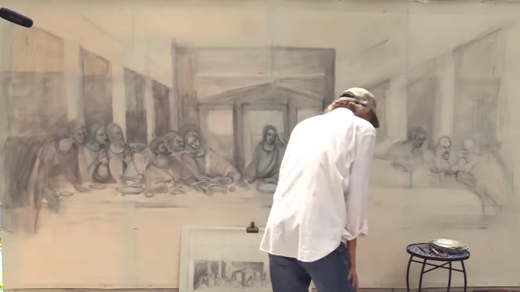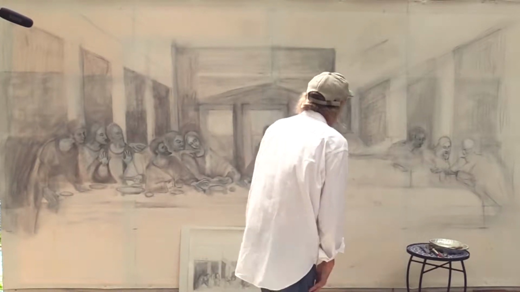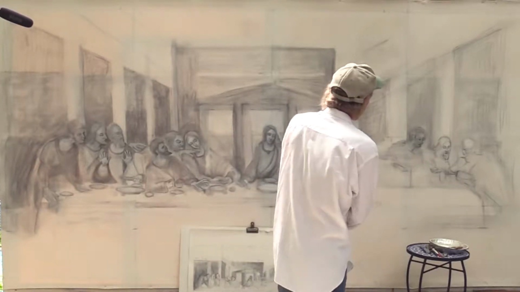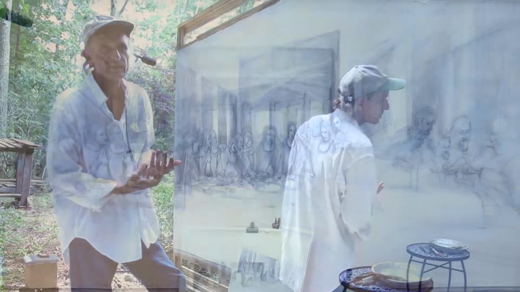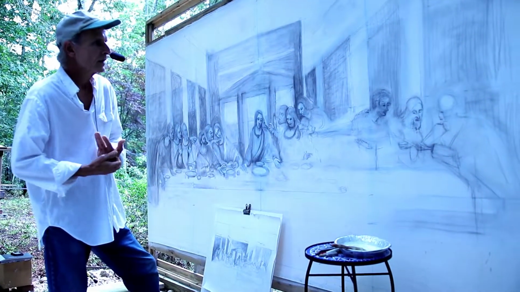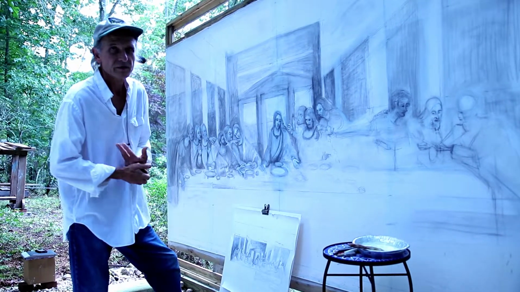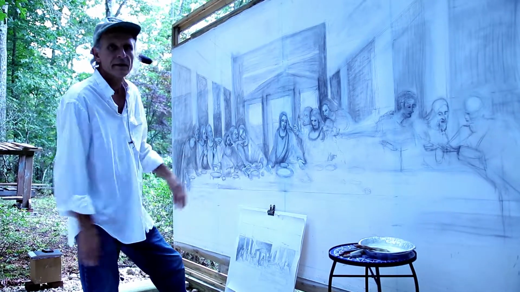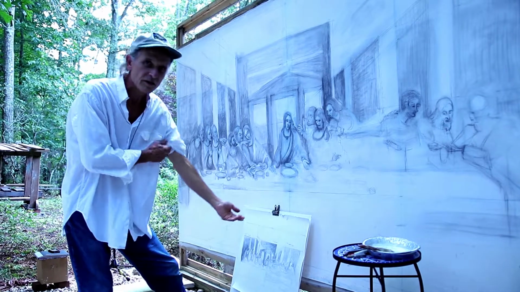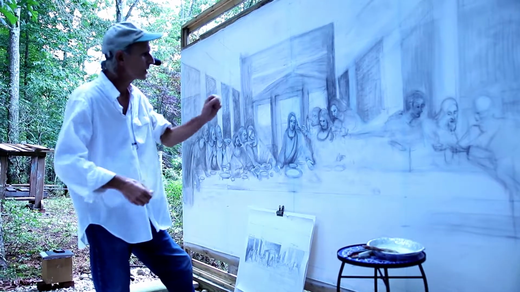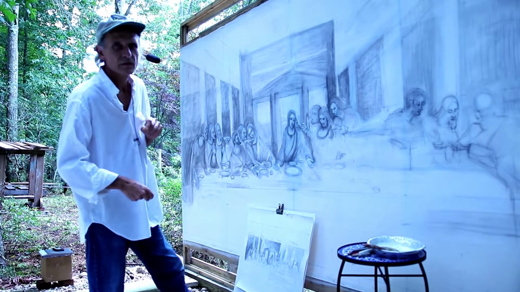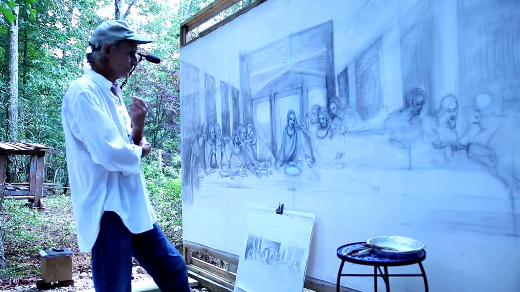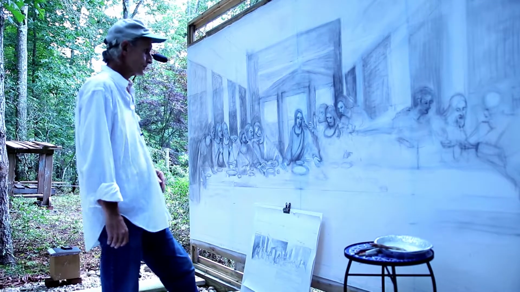So my idea then is, once this is all drawn in, we just wanted to document the sketching process because I really wanted to fully understand this piece. I wasn't about to start doing any kind of indulgent thing with any sort of paint unless I really, really comprehended exactly what it was Leonardo da Vinci was trying to communicate to us outside of the story.